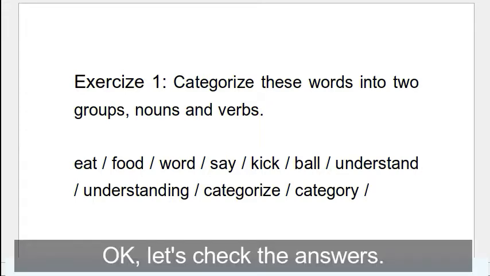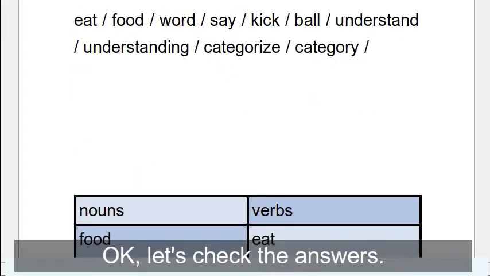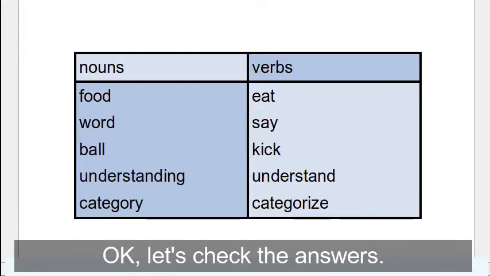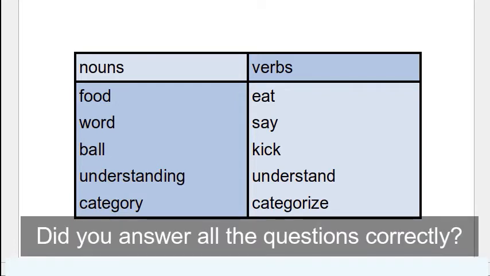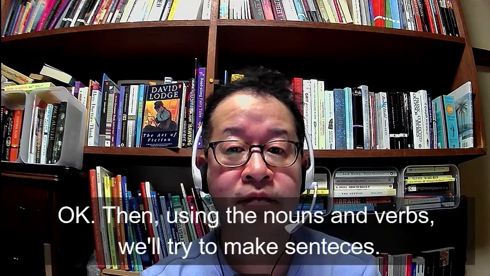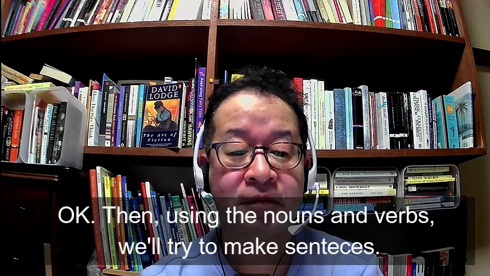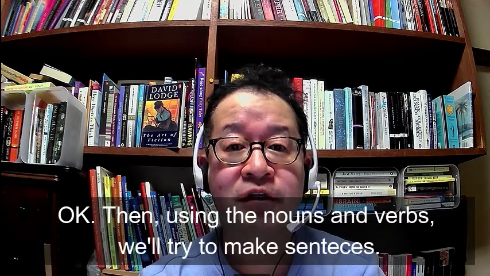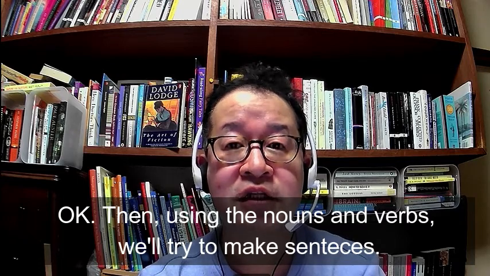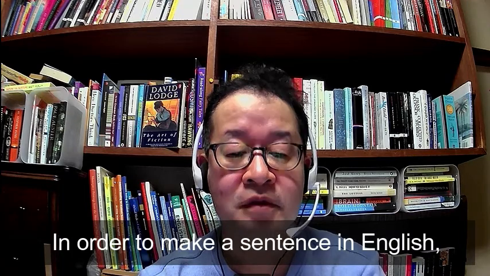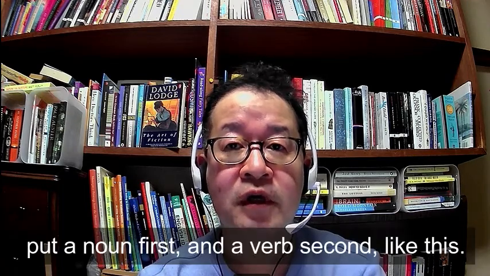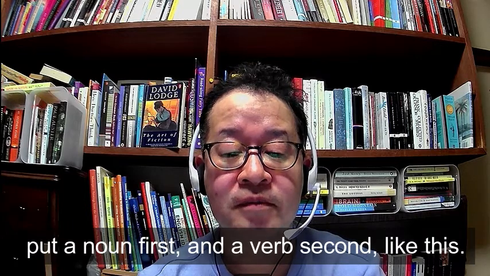Okay, let's check the answers. Did you answer all the questions correctly? Okay then. Using the nouns and verbs, we try to make sentences. In order to make a sentence in English, put a noun first and the verb second, like this.